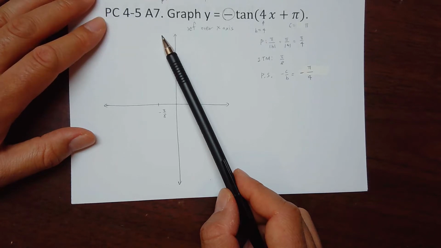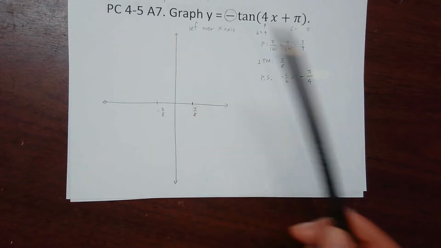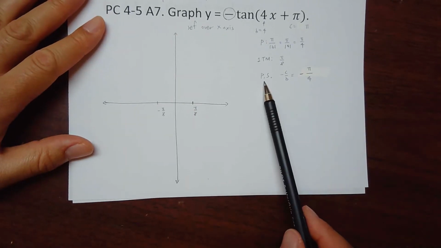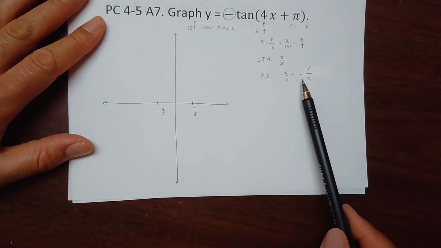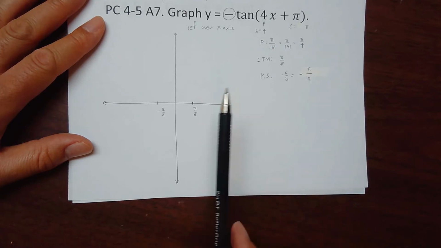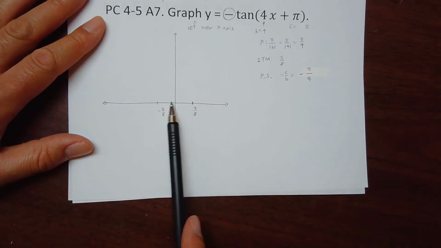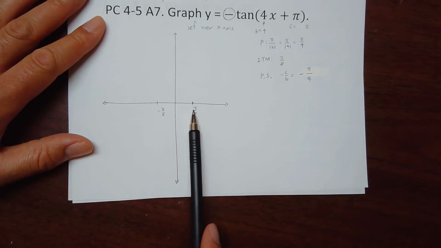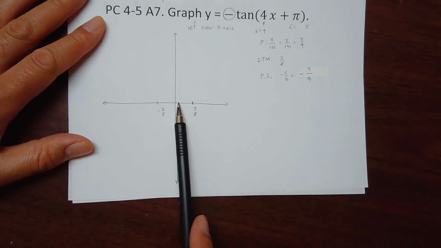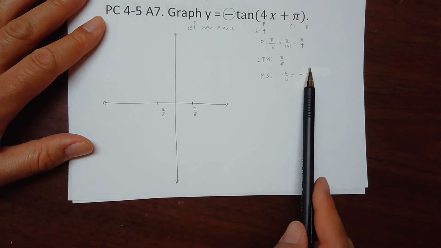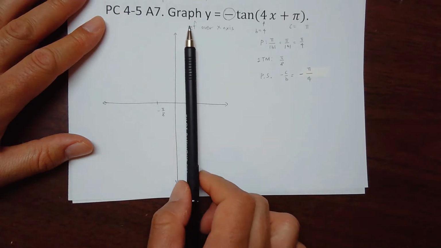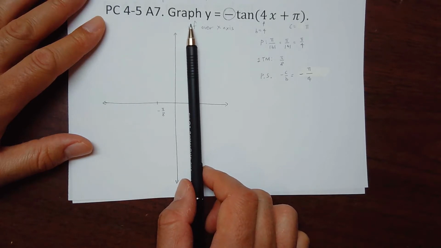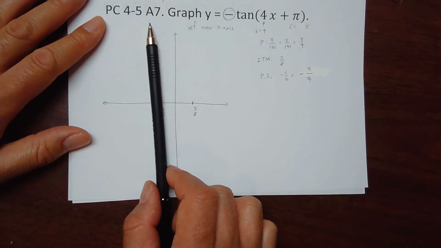But we have a phase shift left by minus pi fourth. If you think about it, minus pi fourth is 2 tick marks. 1 tick mark is pi eighth, so if you double pi eighth, that's the same as pi fourth. Meaning everything will move to the left by 2 tick marks, because 2 tick marks will be the same as pi fourth.